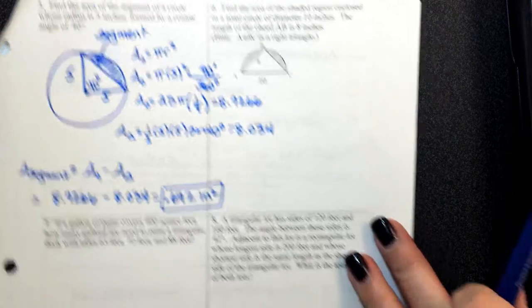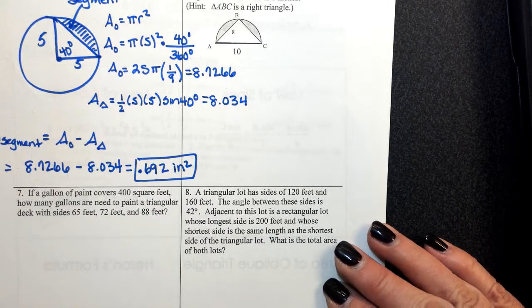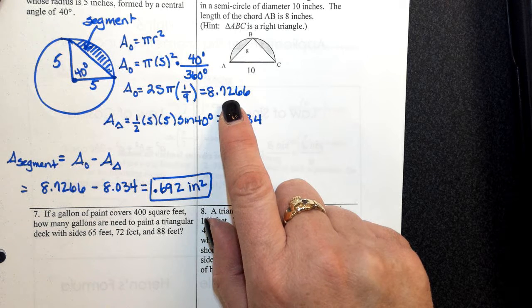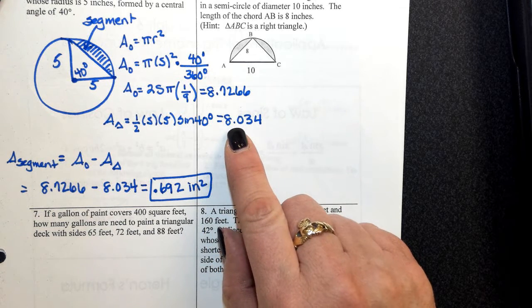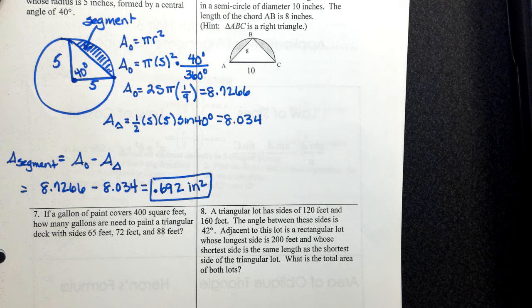So we come up with 0.692 inches squared. Again, the area of the circle you should have gotten is 8.7266. The area of the triangle, 8.034. And then you can subtract those two areas. So any questions on how you can calculate the area of a segment?